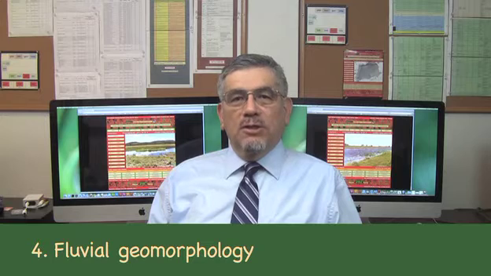Fluvial geomorphology, the study of the form and shape of streams and rivers. 5. River mechanics, the study of the mechanical properties and behavior of rivers. 6. Sedimentation engineering, the theory and practice of sediment transport in the hydrologic cycle. 7. Potamology, the study of rivers.